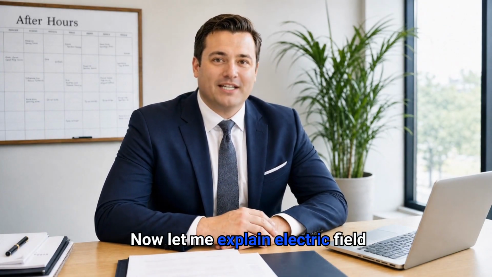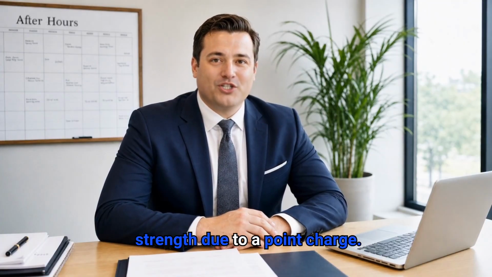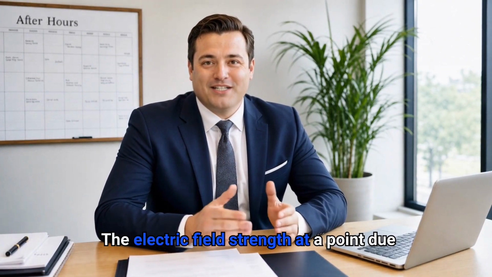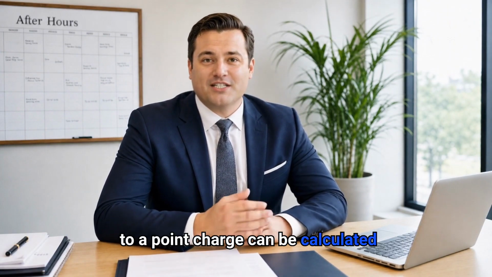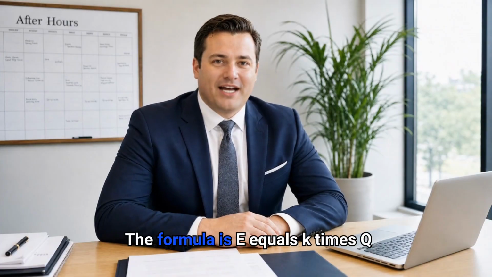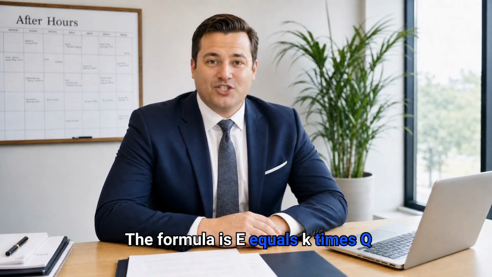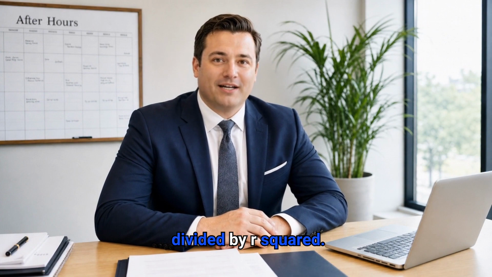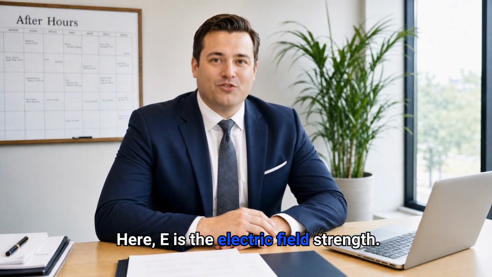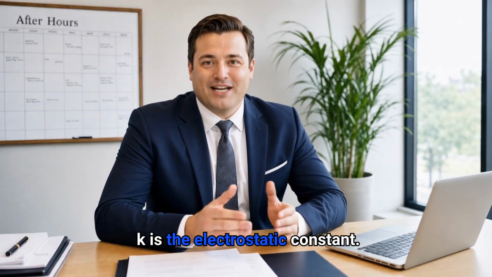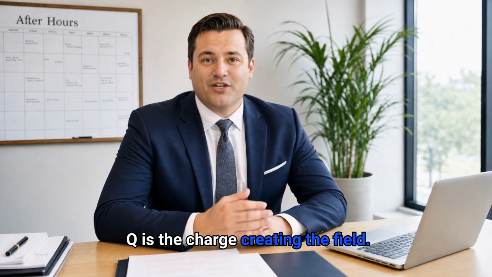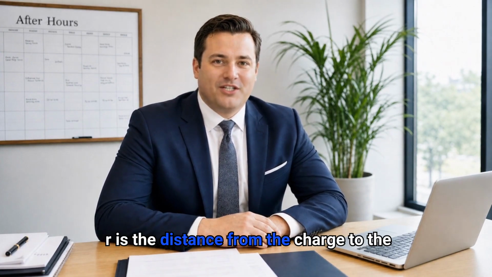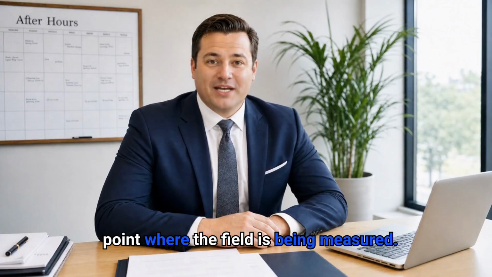Now, let me explain electric field strength due to a point charge. The electric field strength at a point due to a point charge can be calculated using a specific formula. The formula is E equals K times Q divided by R squared. Here, E is the electric field strength. K is the electrostatic constant. Q is the charge creating the field. R is the distance from the charge to the point where the field is being measured.